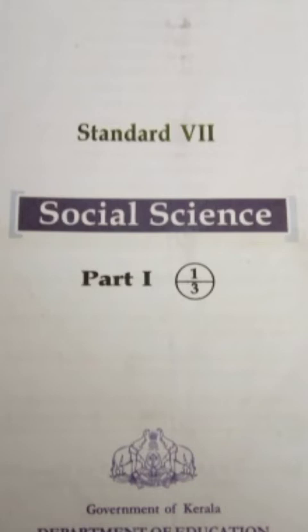In this background, the Viceroy Lord Curzon divided Bengal in 1905. Who divided Bengal? Viceroy Lord Curzon. In which year? 1905. What were the factors that led the British to divide Bengal?